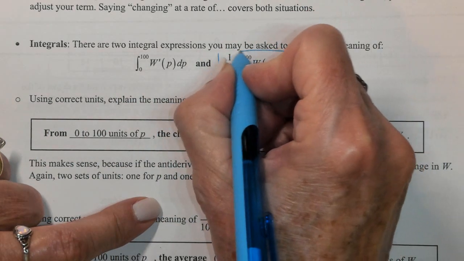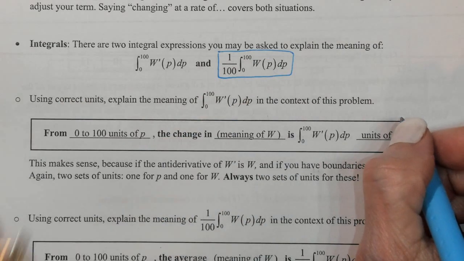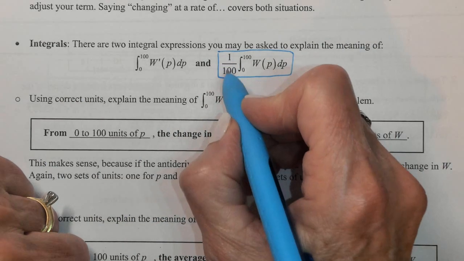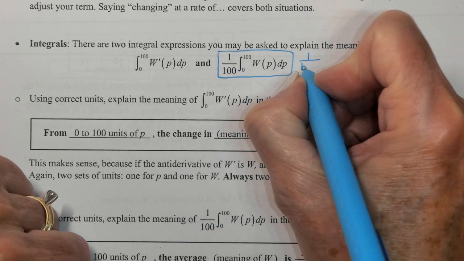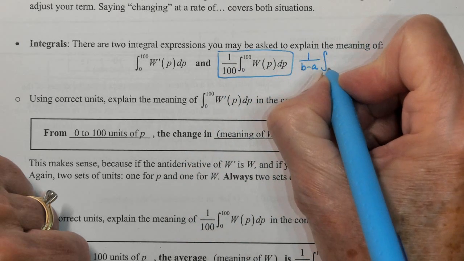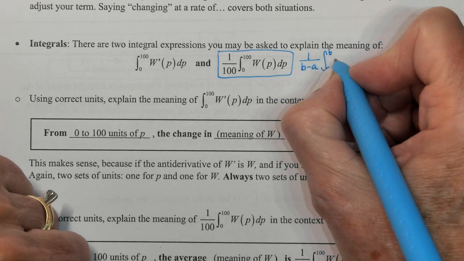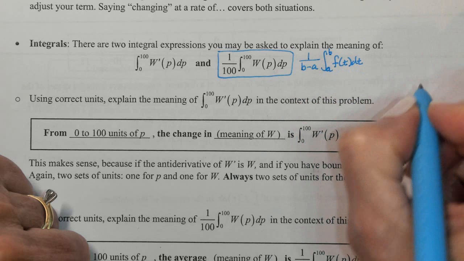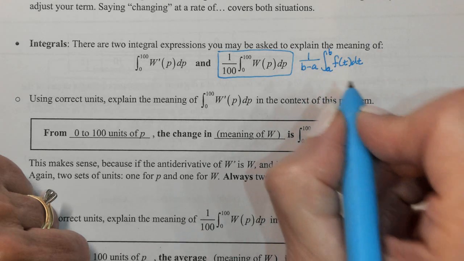We need to recognize that is the formula for the average value of a function: 1 over b minus a, integral a to b of the function. That gives us the average value of f.